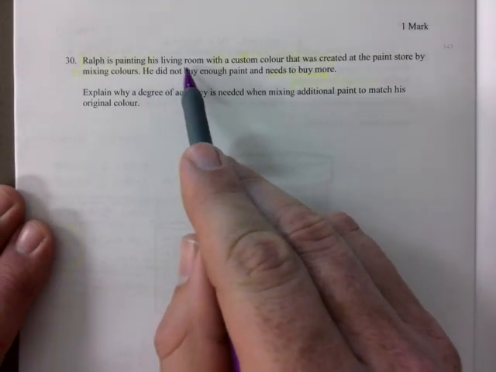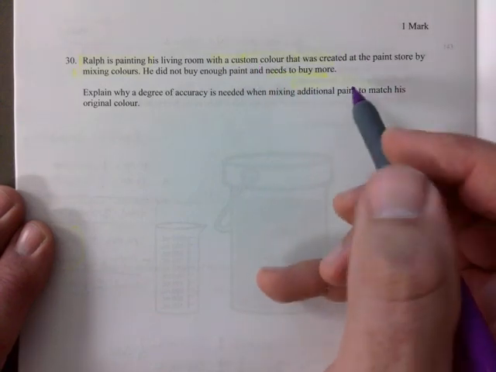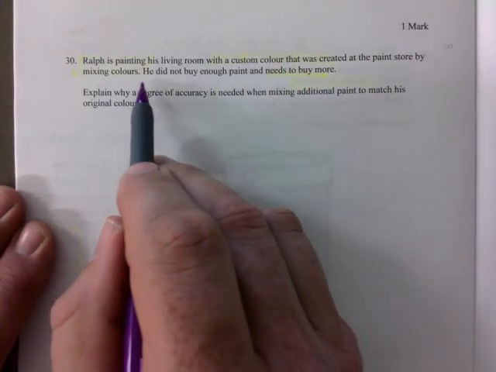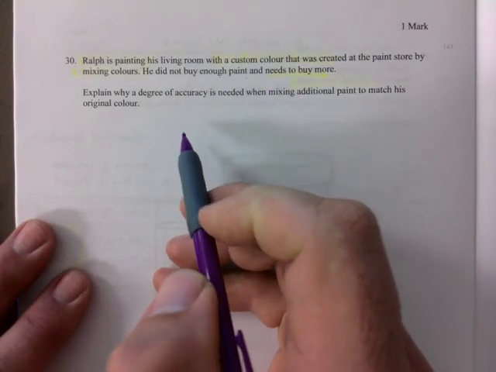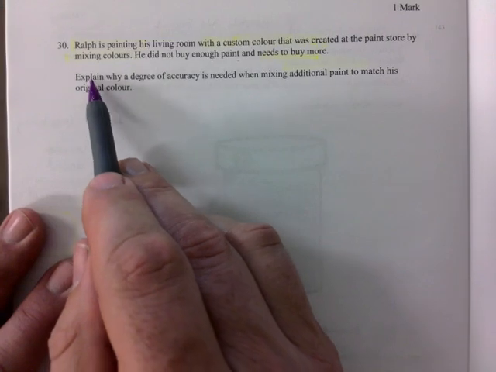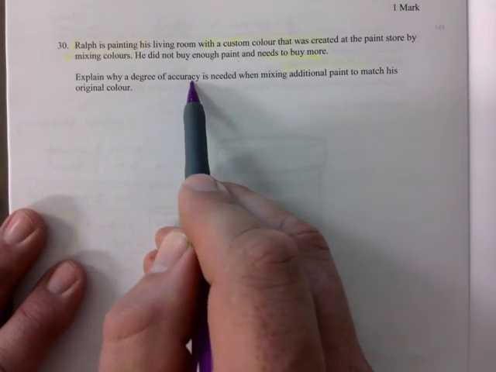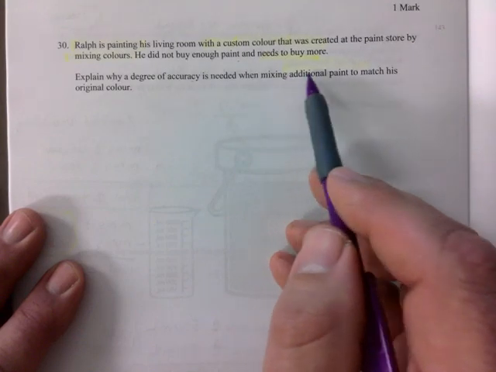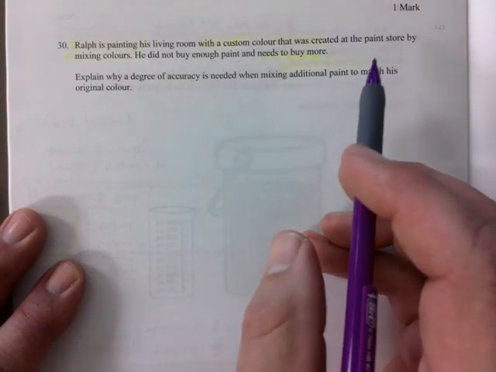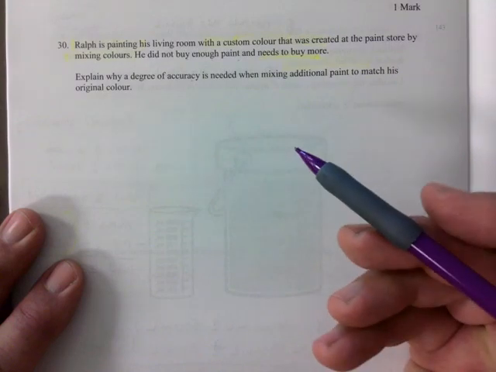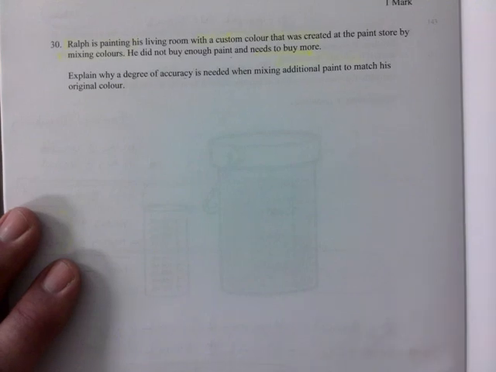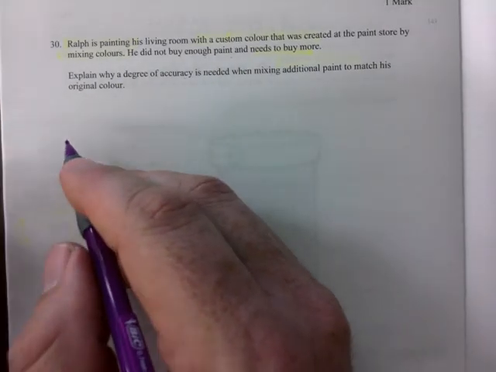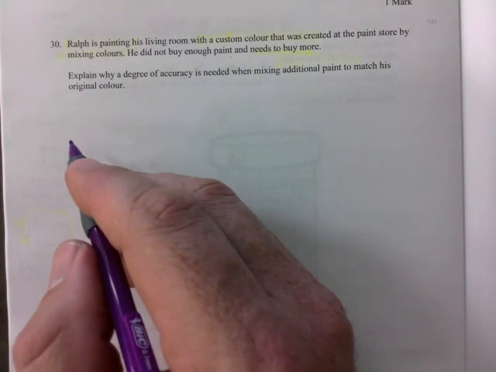Ralph is painting his living room with a custom color that was created at the paint store by mixing colors. He did not buy enough paint and needs to buy more. Explain why a degree of accuracy is needed when mixing additional paint to match his original color. You know that they're mixing paint, right? When you get the color, they're mixing different colors to get your color. What would you say here using your own words?